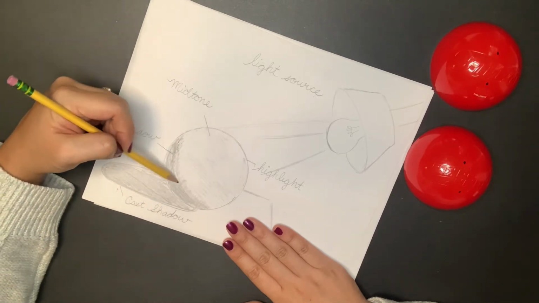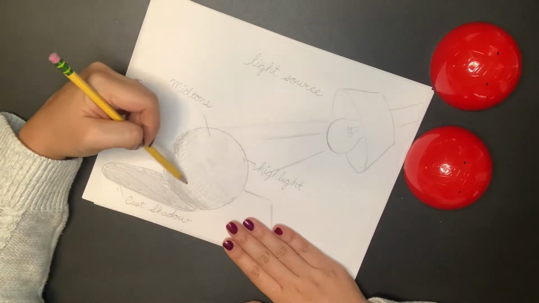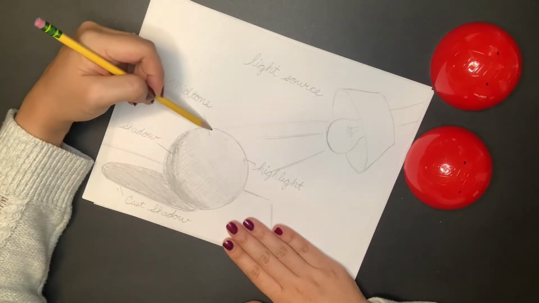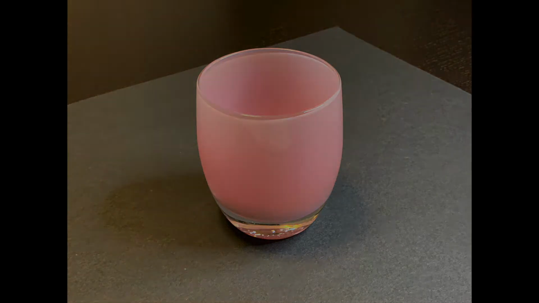Now that we've talked about highlight, mid-tone, shadow, and cast shadow, and we've practiced drawing these values on our object, let's work on this glass votive holder together. You can either pause the video here, sketch your artwork from this image, or continue the video and follow along with me. Take note that I will show this image again later on in the video.